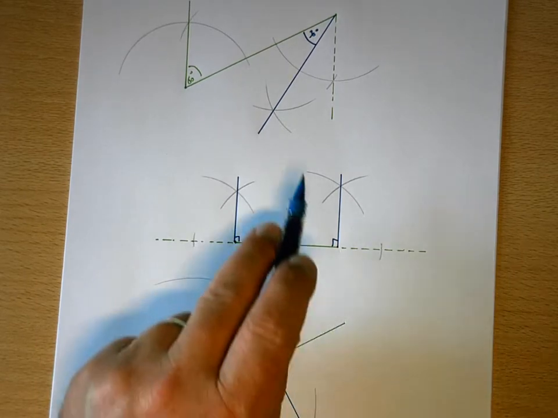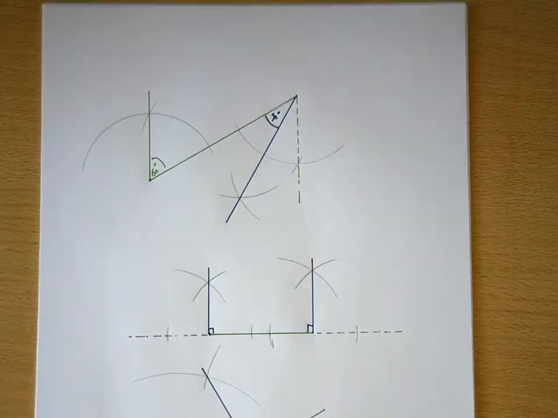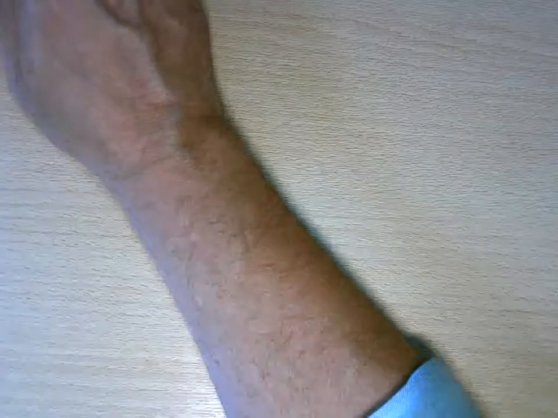So that's a perpendicular bisector, 90 degrees, 30 degrees, 60 degrees. Okay, let's take a look at these questions.